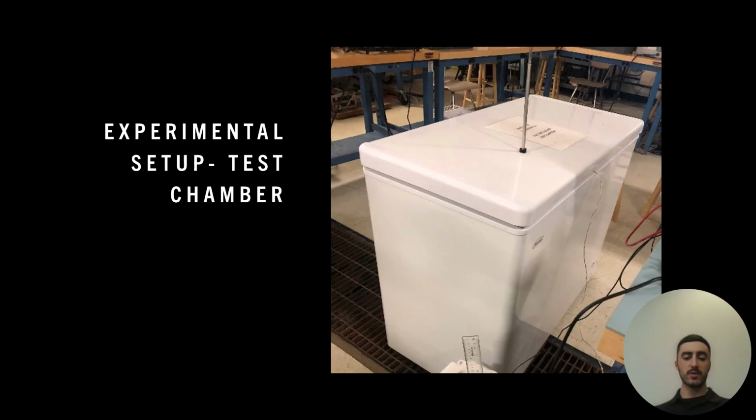Depicted here is a side view of the test chamber. As you can see, the pitot tube is going in. Right here, we can see the reservoir of water, which is leading the hose up and through the bottom of the freezer and onto the spoon. The wires are coming out from the blower fan, which are connected to an external power supply.